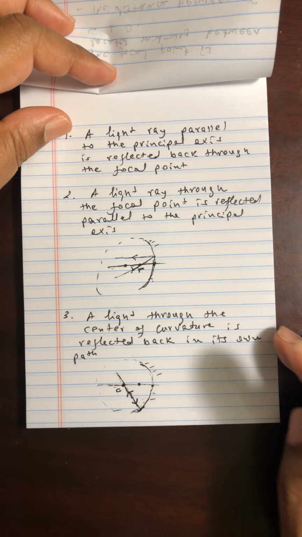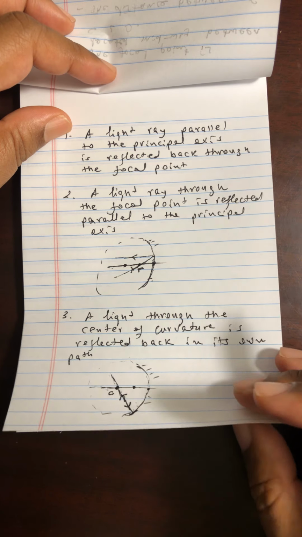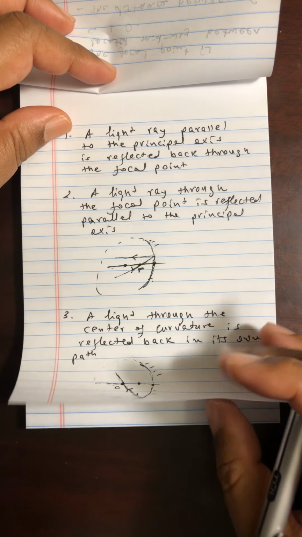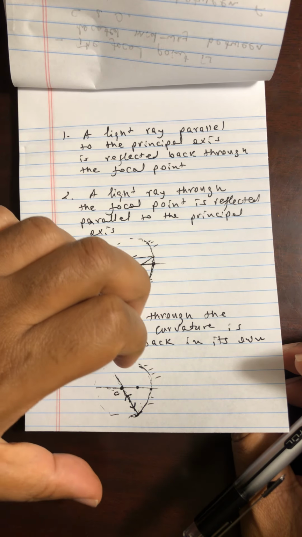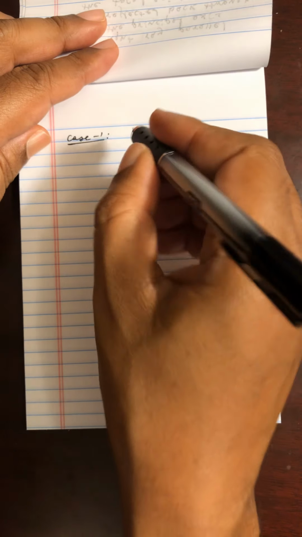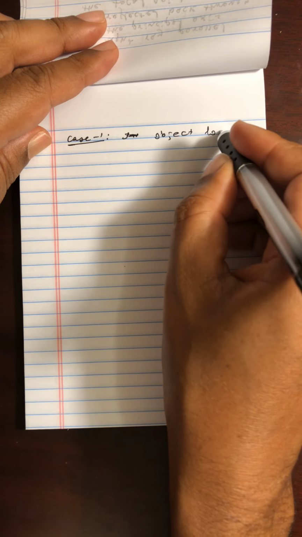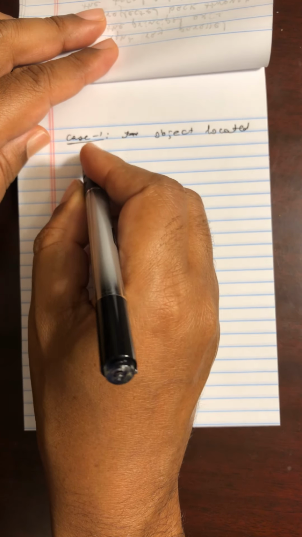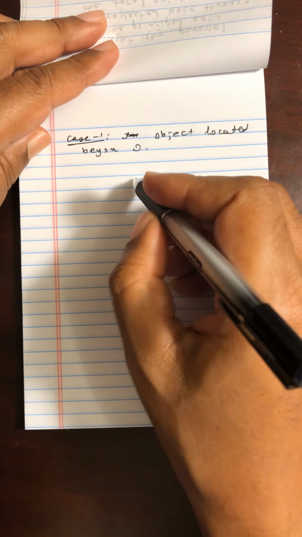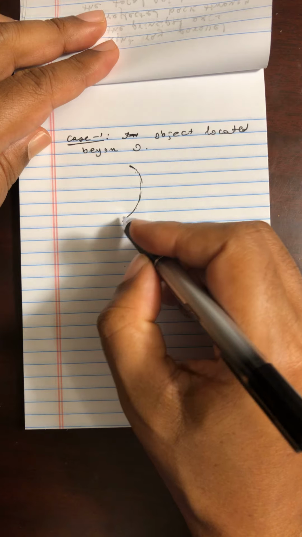Okay, so to construct any images, we just need to use a couple of these three special light rays. Now there are three kinds of image formed by a concave mirror, so we're going to look at each of them. Okay, case one: object located beyond the center of curvature. Let's look at that kind of image.